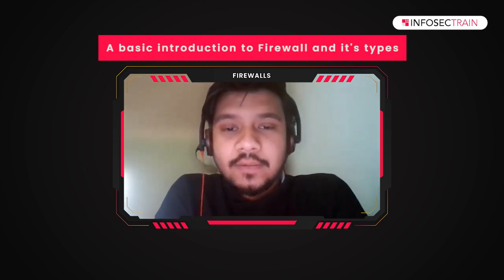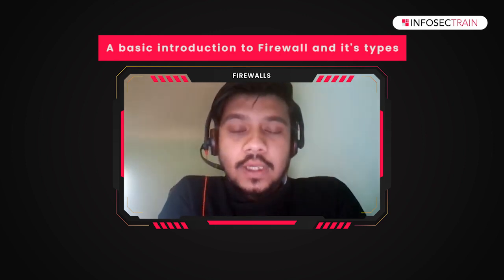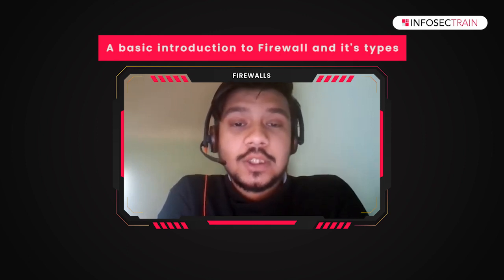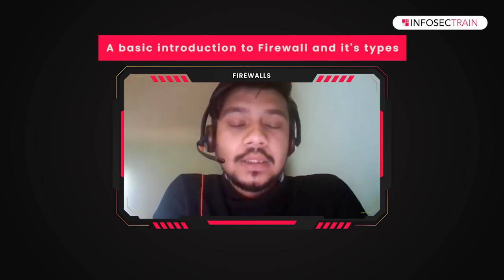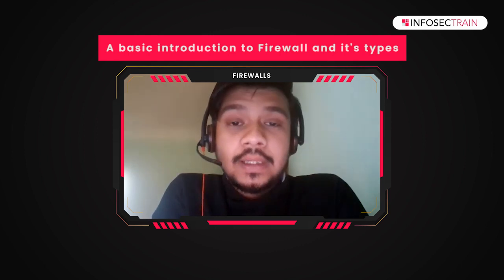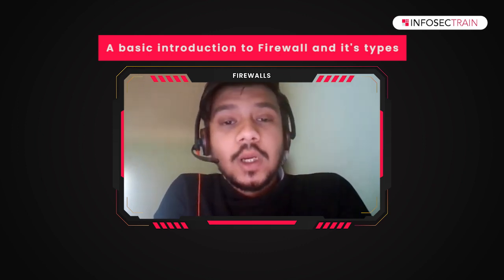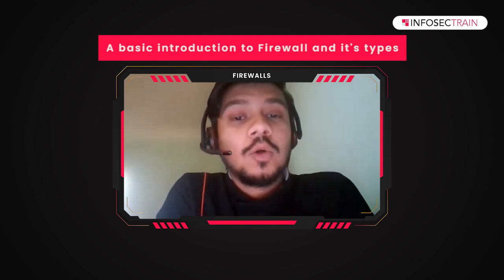Next we have the circuit level gateway firewall. It works on the session layer. And why did we need that next firewall? Because the packet filter firewall was not enough to maintain the security posture of your organization, basically, right? So now, on the basis of sessions, we are blocking the whole session.